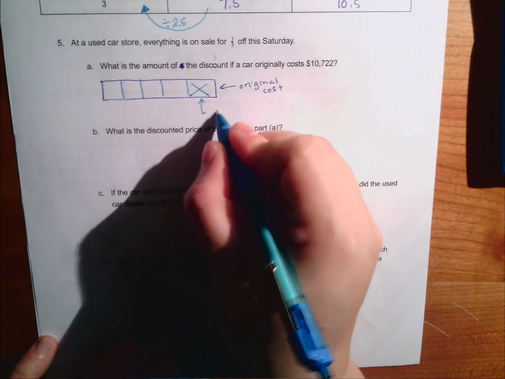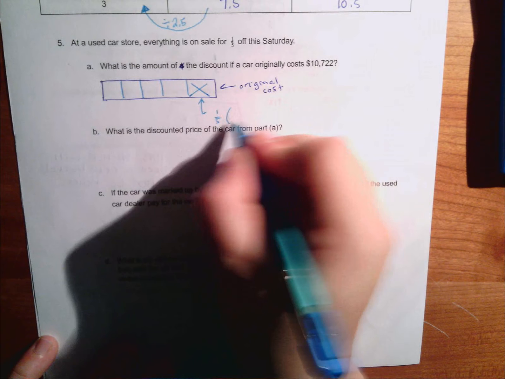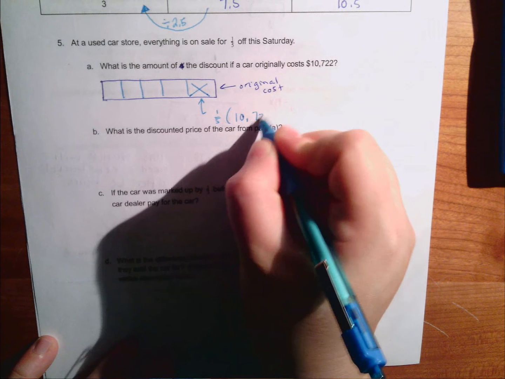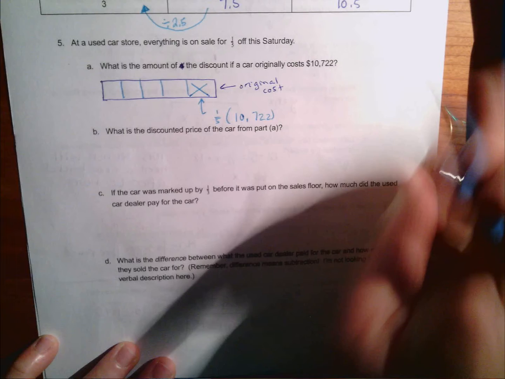So I'll take 1/5 times that 10,722, which is the same thing as 10,722 divided by 5. And I'm sorry, my camera's getting blurry again. So this is a good thing to use your calculator for.